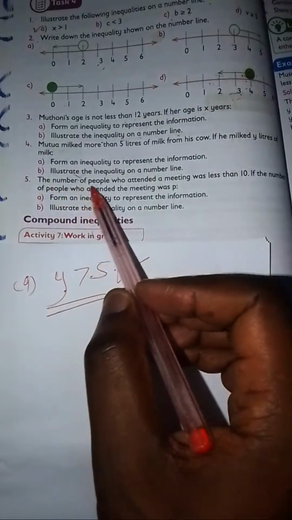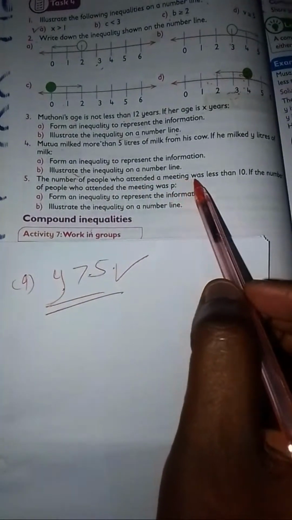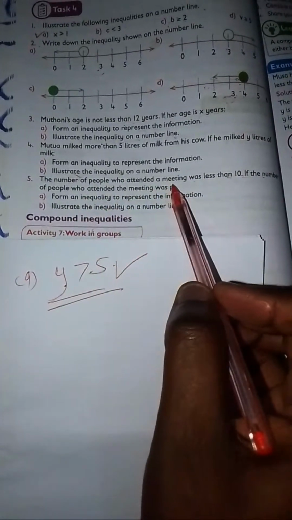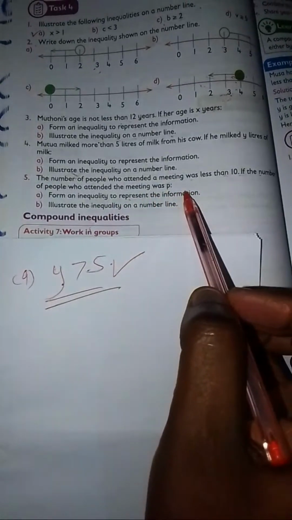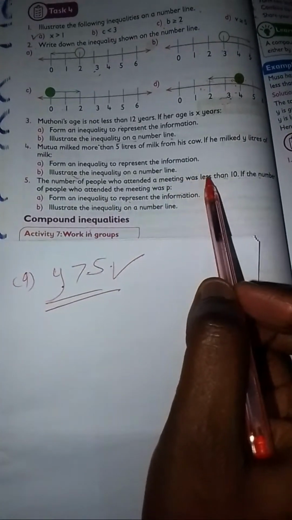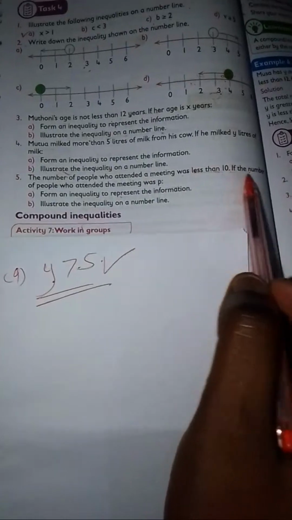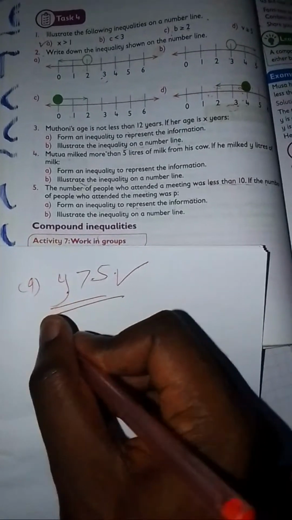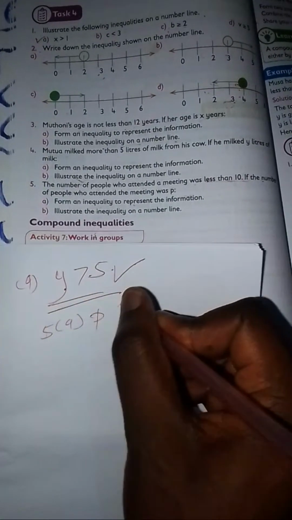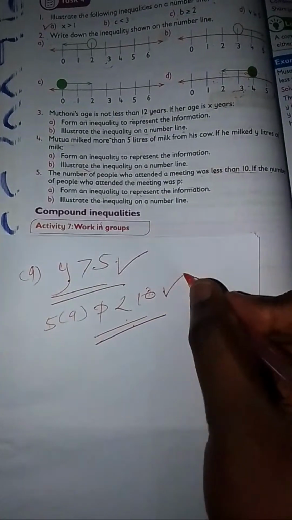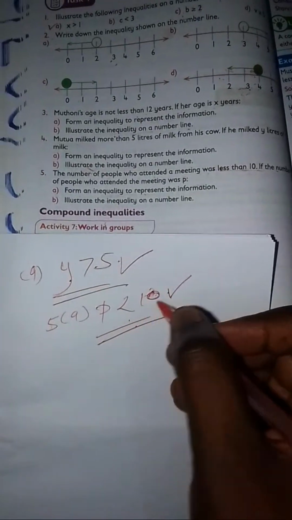Let's move to number 5. The number of people who attended a meeting was less than 10. If the number of people who attended the meeting was P, form an inequality to represent the information. Let me repeat: the number of people who attended a meeting was less than 10, meaning the number of people didn't reach 10. So the answer for number 5A, we shall say that P is less than 10. So you have formed an inequality for that particular number.